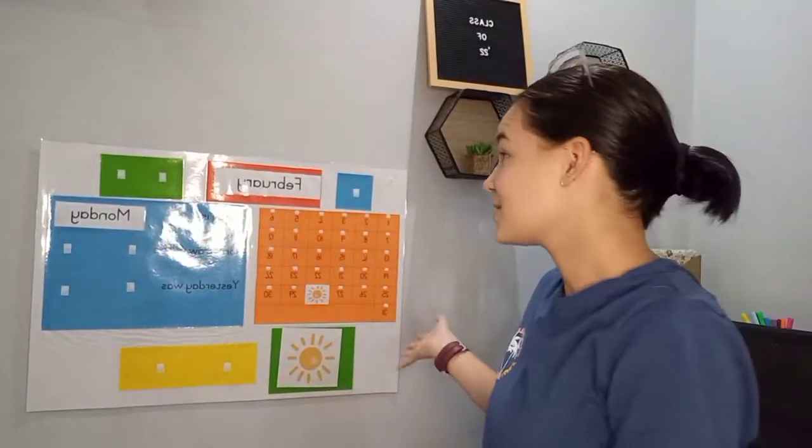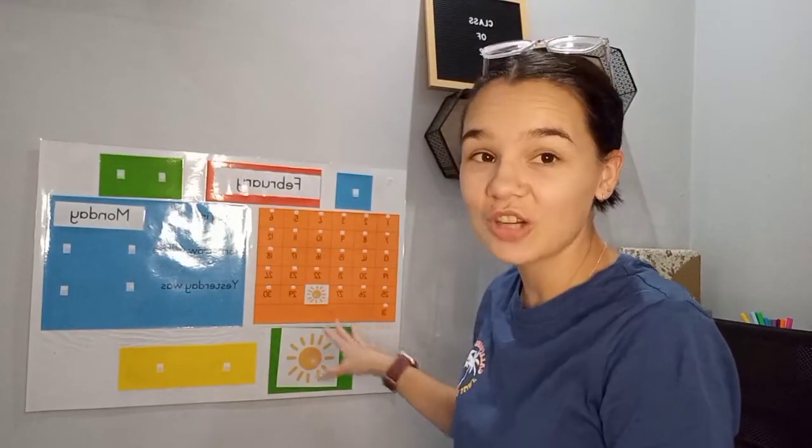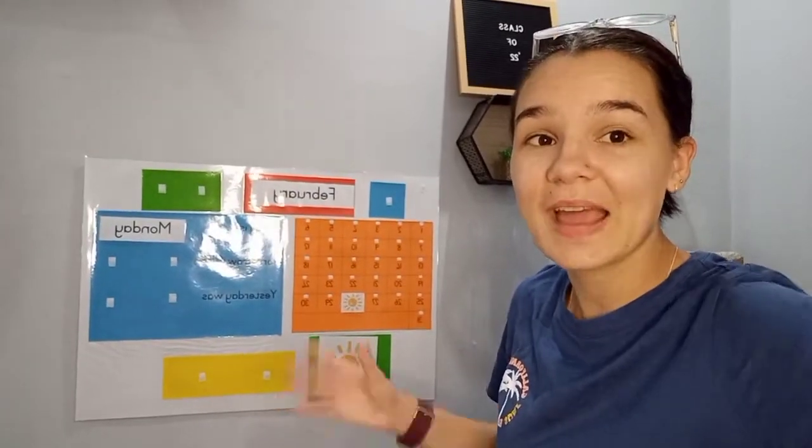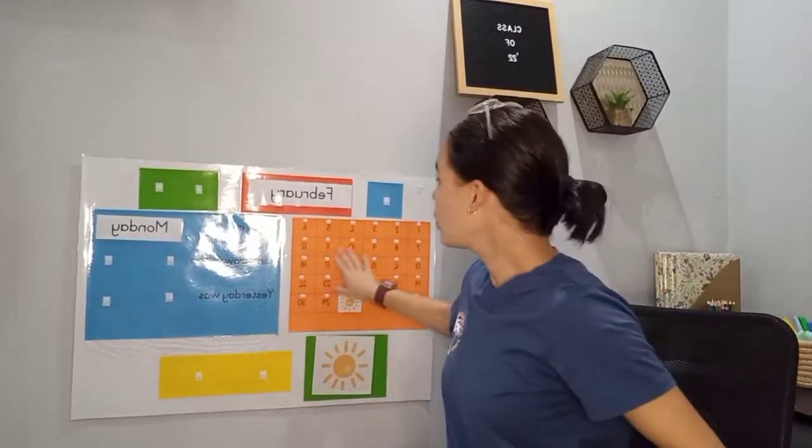So firstly, this is my weather chart, weather calendar, whatever you call it. You might be able to get a better look at this on my Instagram because I have taken photos of it to show a bit more in detail. So basically, all of this is Velcro.